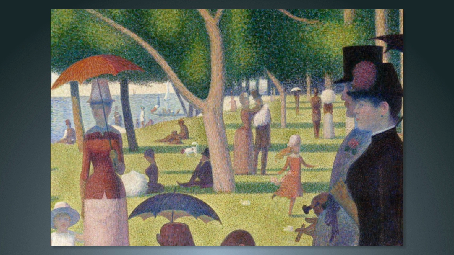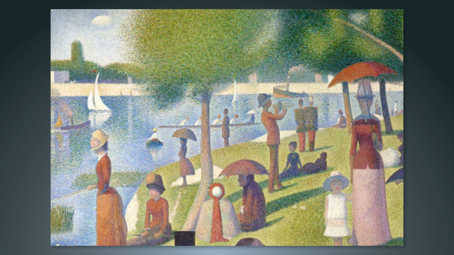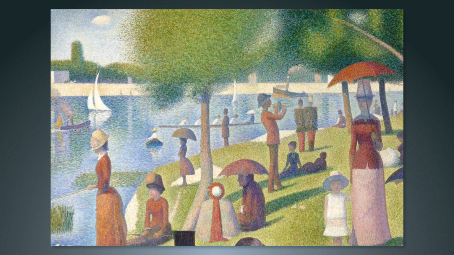Did you notice the shadows under the trees? Consider the river and the sky. How does Seurat use color to differentiate between the two? Notice the placement of colors and how they contribute to the feeling of depth and reflection. The cooler blues and purples in the shadows add depth, while the warmer tones in the sunlit areas convey a sense of warmth and leisure.